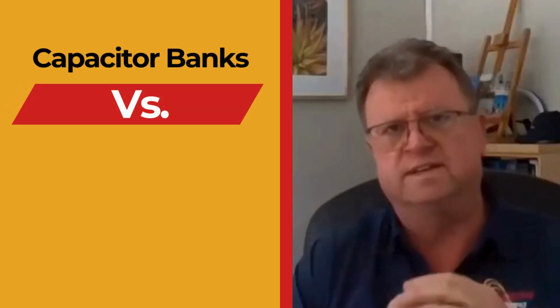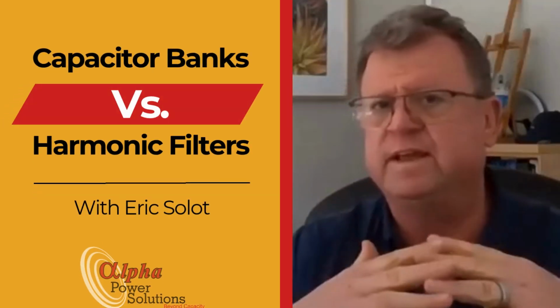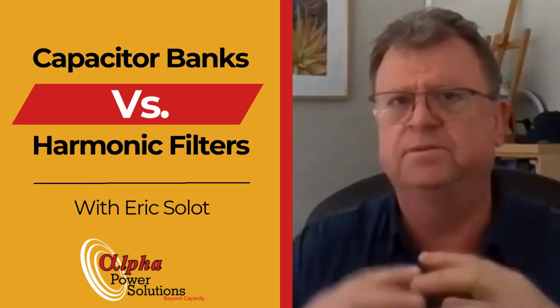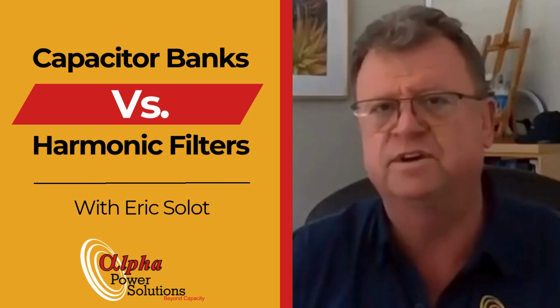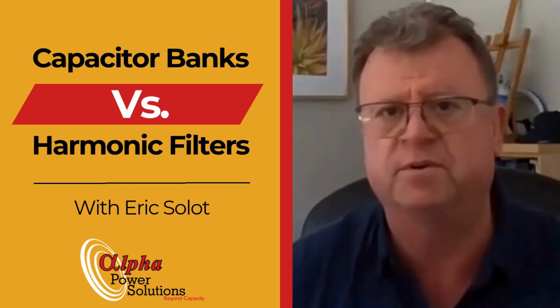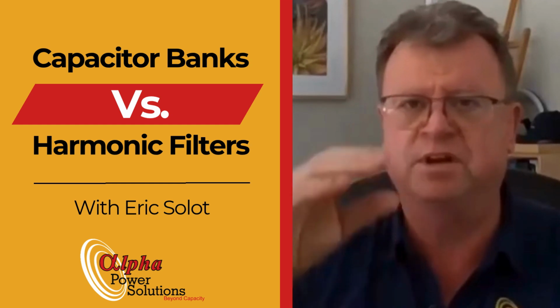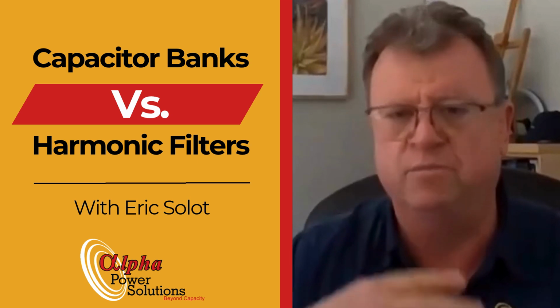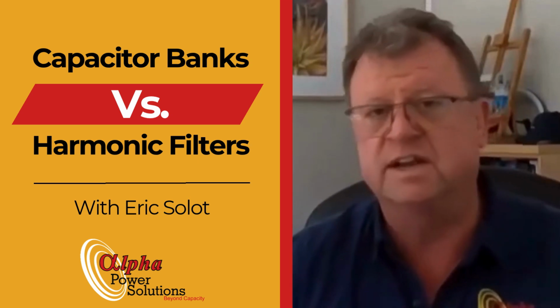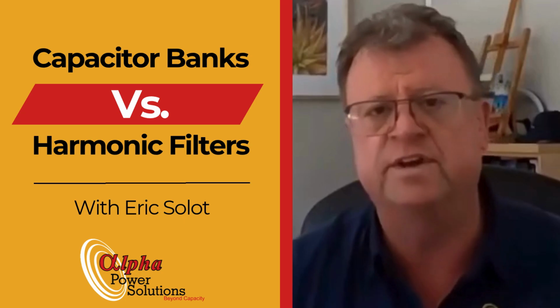So you could have a site that has some harmonics. They're within acceptable limits. By putting a standard power factor correction panel that is not fitted with harmonic blocking reactors, you could create a situation where the harmonic levels become unacceptably high and will result in a reduction in life expectancy of electrical and electronic equipment on site.